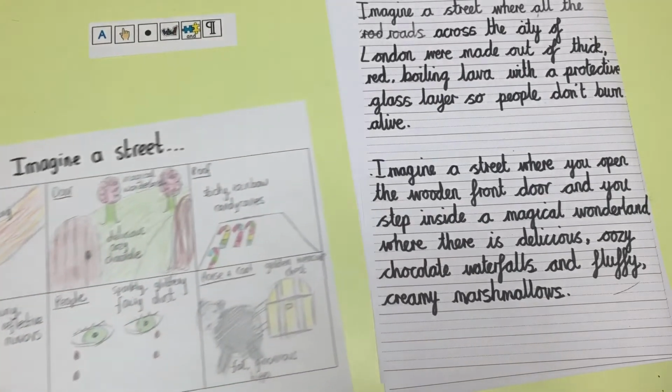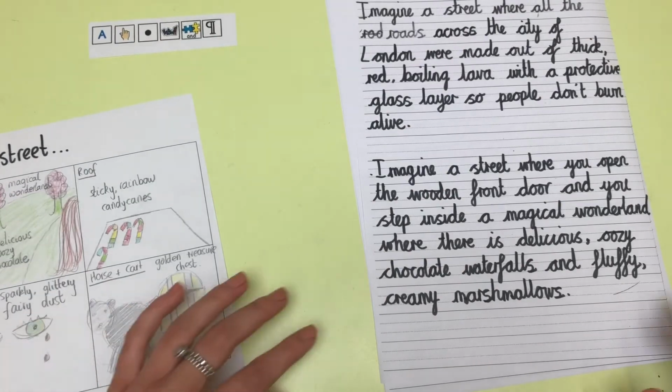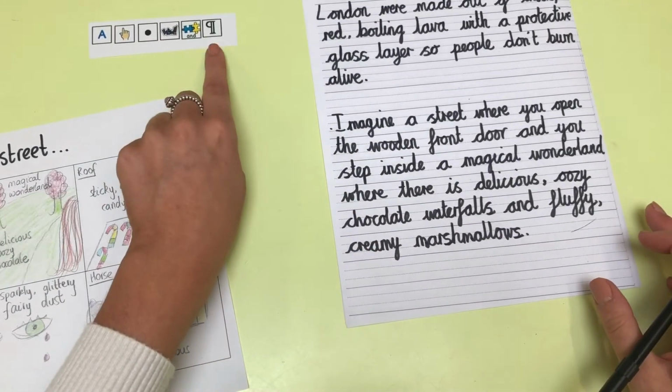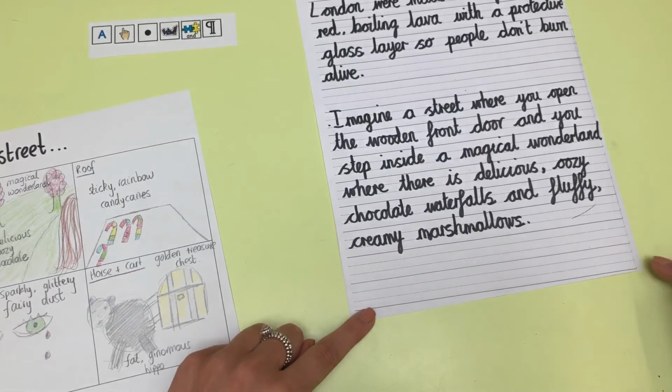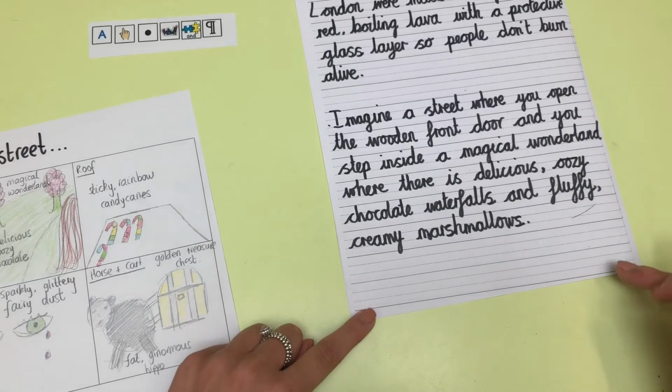Again, starting my sentence with imagine a street. So remember in my paragraph, I've got to leave a whole line and then I've just got room to start my first sentence on here.